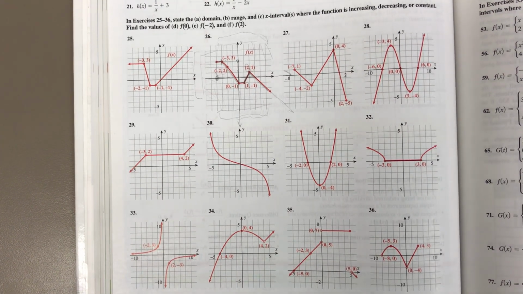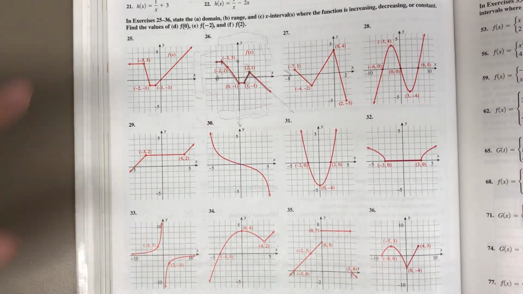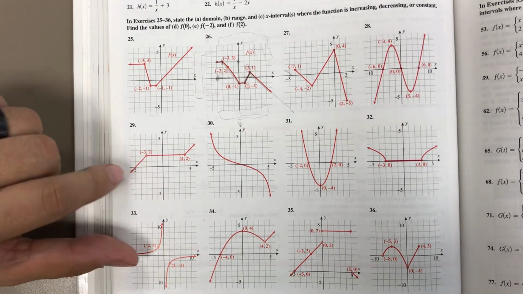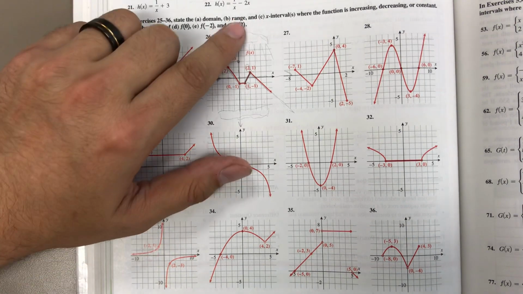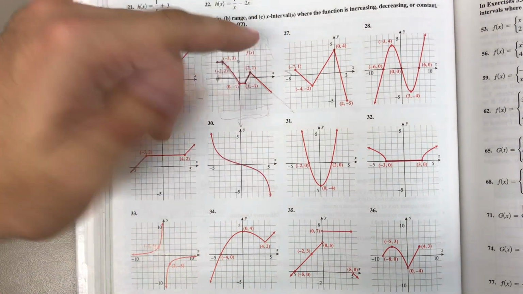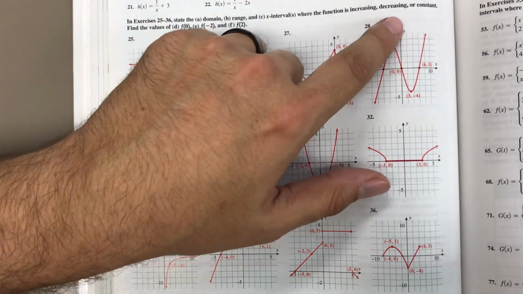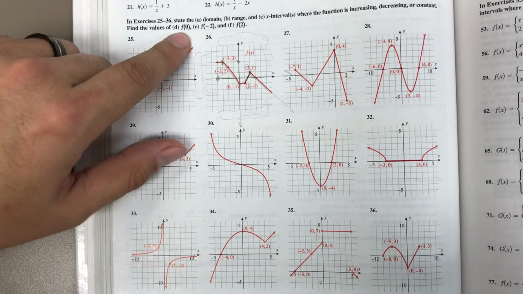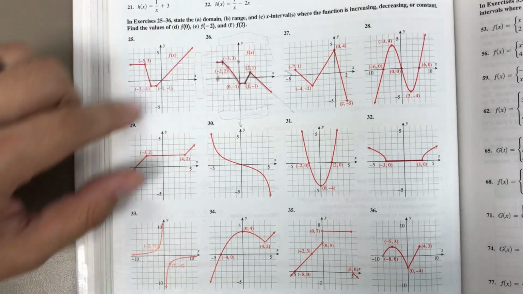Okay, so we're going to do another problem from page 268. We're going to do number 29, and this is again going to show the domain, the range, and then the x intervals, so the x values where the function is increasing, decreasing, or constant. And then we're going to find some specific values, f of 0, f of -2, and f of 2.